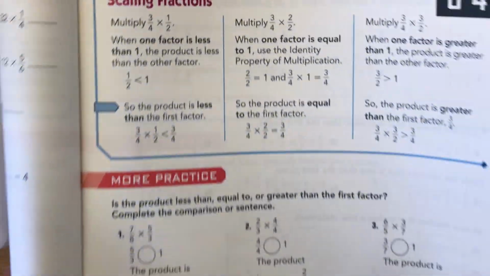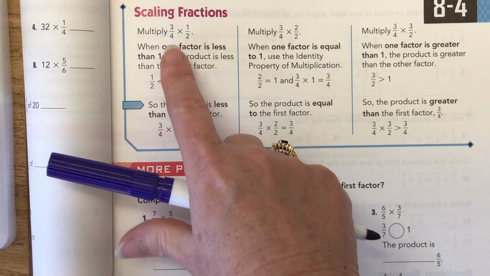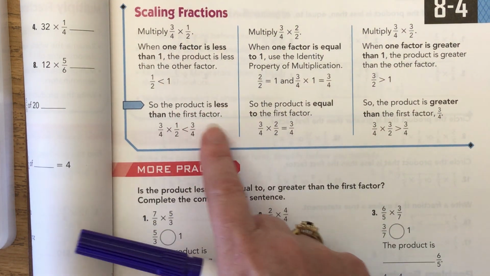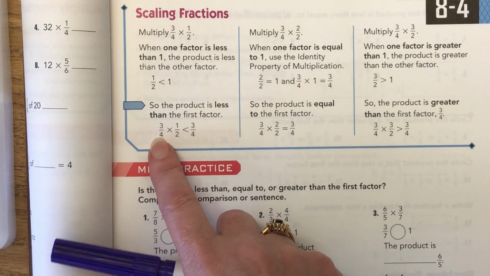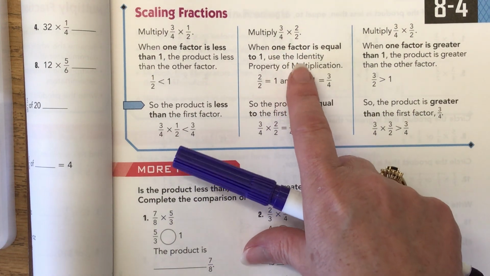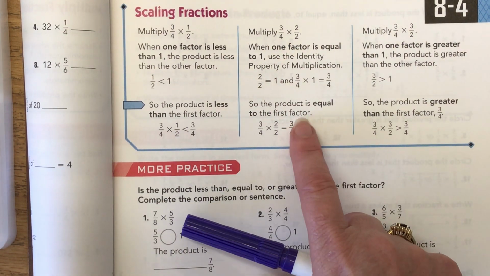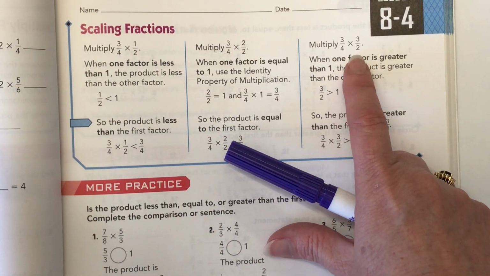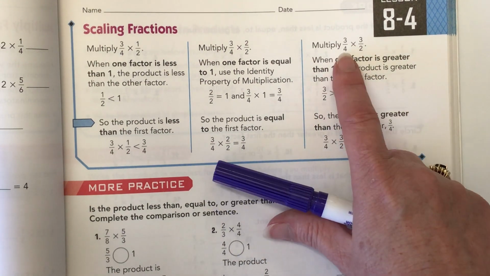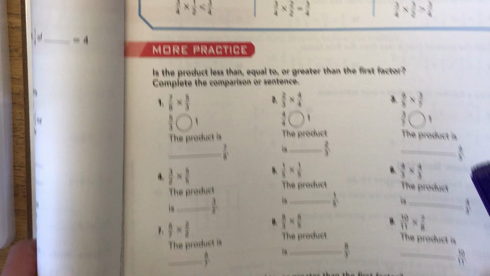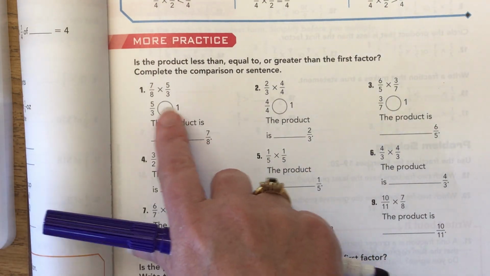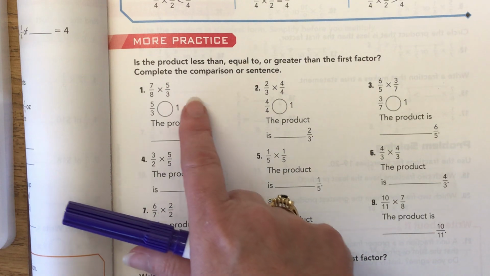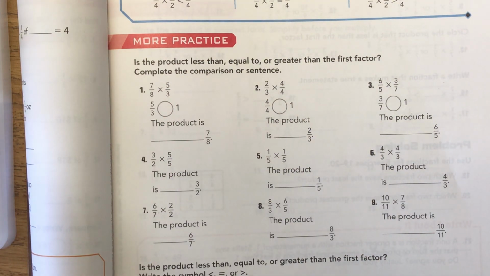So when I multiply a fraction by a fraction that's less than 1, I get a product that is less than my first factor. If I multiply a fraction by another fraction that's equal to 1, I get an equivalent fraction. And when I multiply a fraction by a fraction greater than 1, I get a product that is greater than my original fraction. So here on page 131, I have to multiply and then decide if the product is going to be less than, greater than, or equal to the first factor. It says complete the comparison or the sentence.